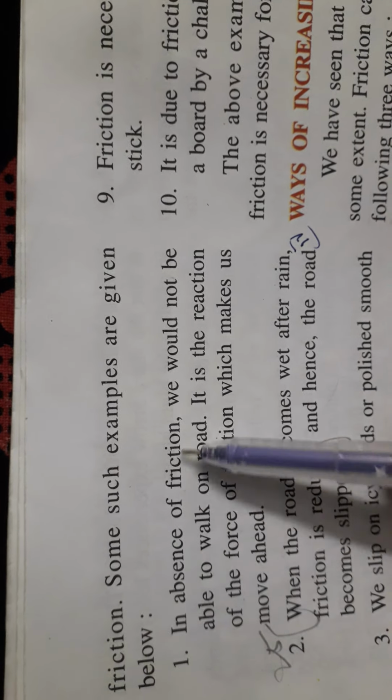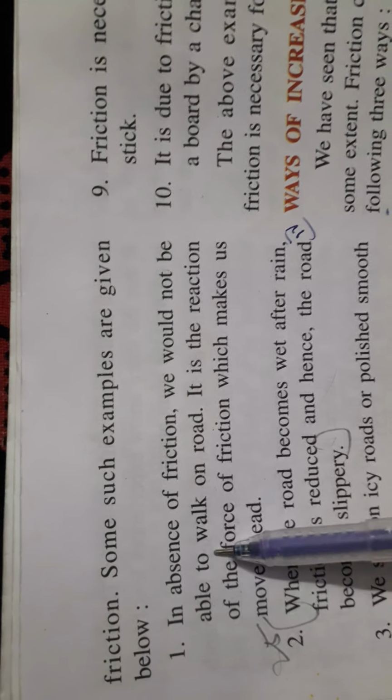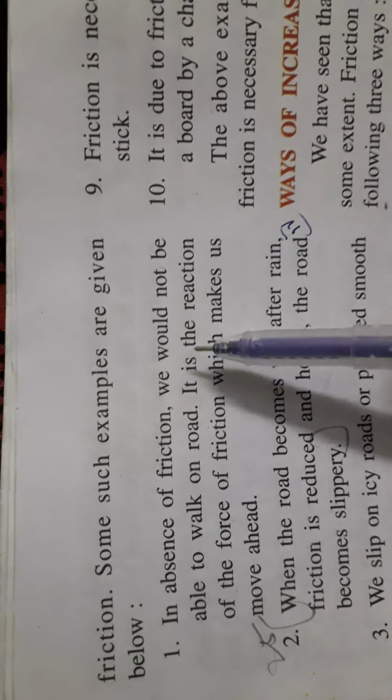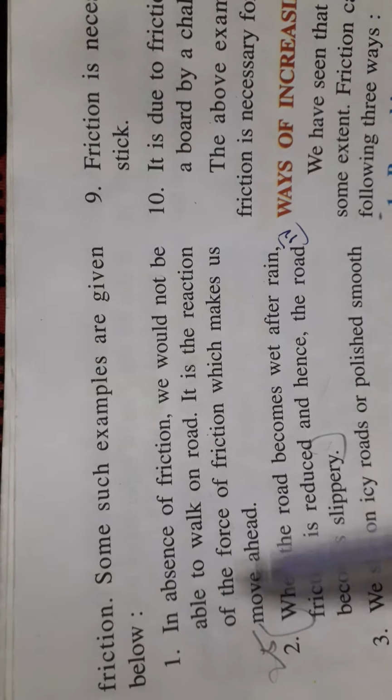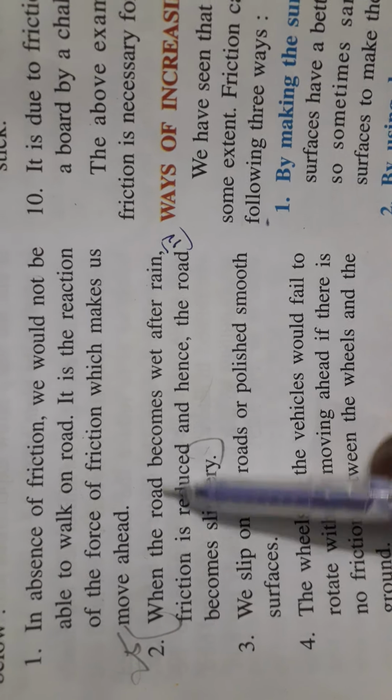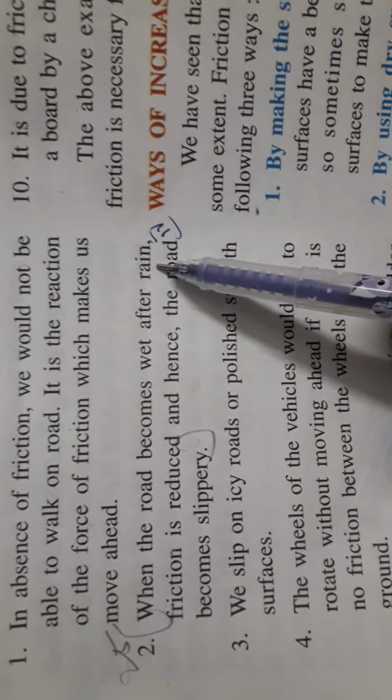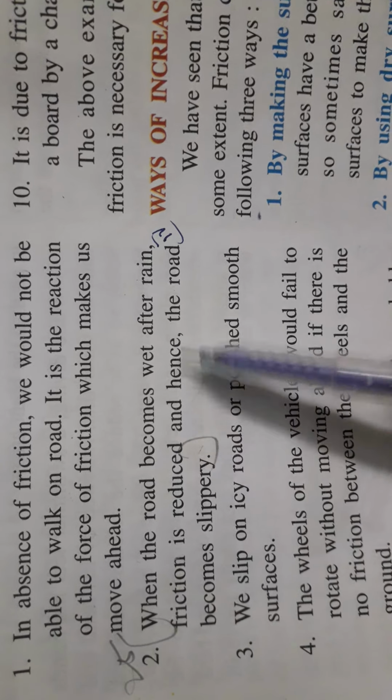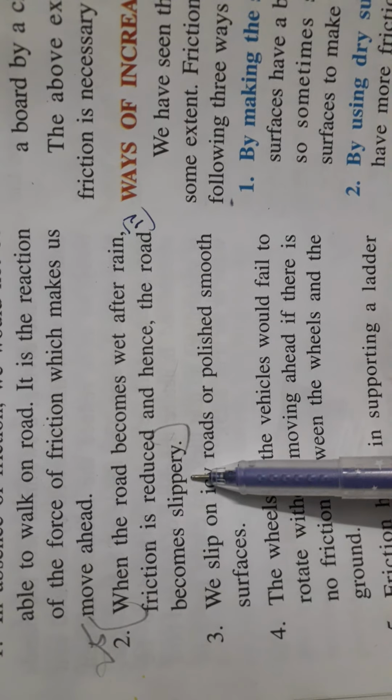In absence of friction, we would not be able to walk on road. It is the reaction of the force of friction which makes us move ahead. When the road becomes wet after rain, friction is reduced and hence the road becomes slippery.